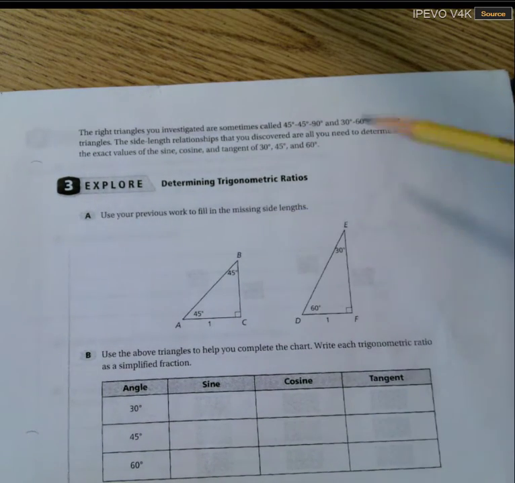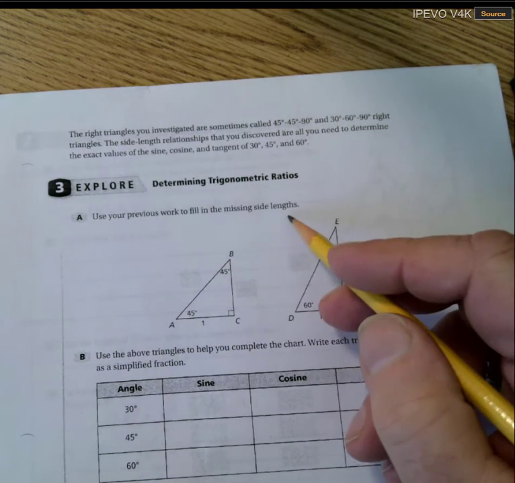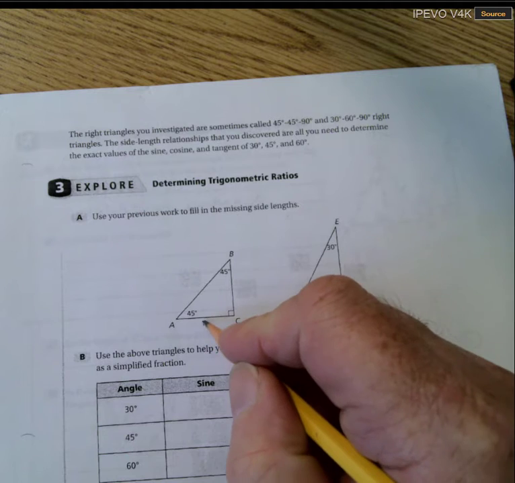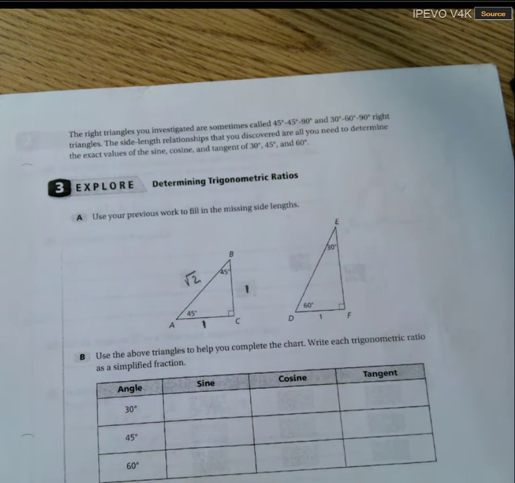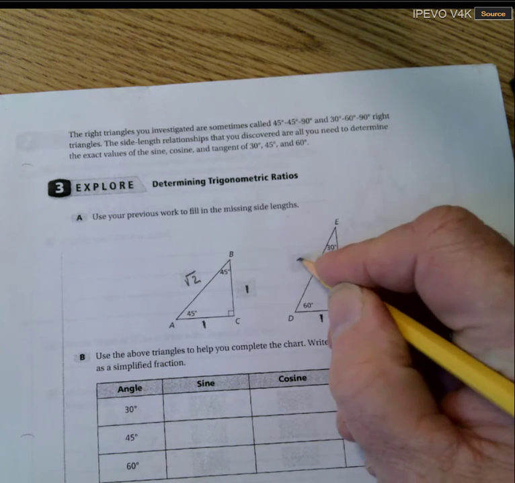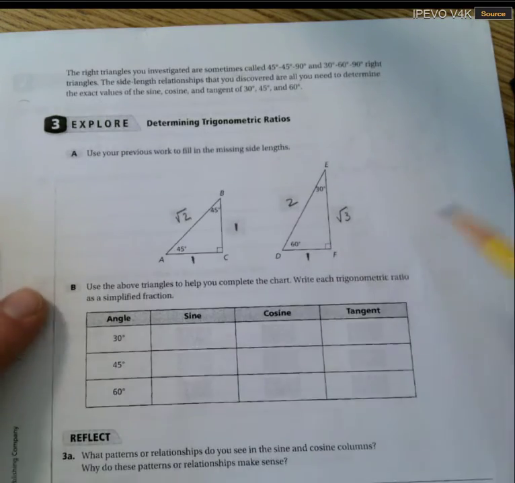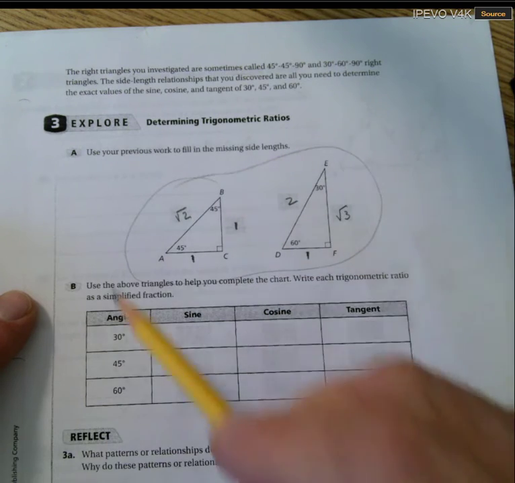Okay, let's look at the next page. That's where the fun stuff comes in. So let's see what we got. So the right triangles investigators sometimes are usually called special 45, 45, 90 and 30, 60, 90 triangles. Use your previous work to fill in the missing side lengths. If this is a 1, this is a 1, this is 1 times square root of 2. If this is a 1, this is 1 times square root of 3, and this is going to be twice the short side.